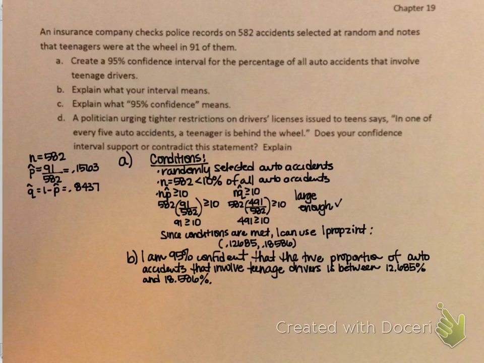Okay, so I showed all of my mechanics. I just let the calculator do everything for me, though. So I went back to the calculator page that you guys have in your notes, followed exactly what I had written there. So I typed in what my x was, which was 91. My n is 582. My confidence is 0.95, or my C level. And then I hit calculate, and it did everything for me. So if you did it with the formula, you should have gotten pretty close to the exact same numbers that I have. And then B is actually explaining my confidence interval. So I'm 95% confident the true proportion of auto accidents that involve teenage drivers is between my bottom bound and my top bound.